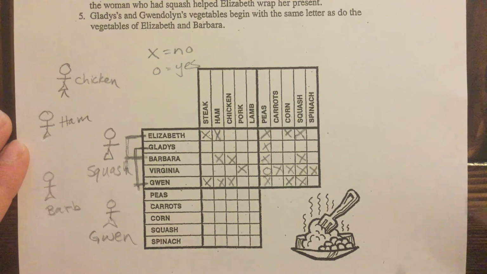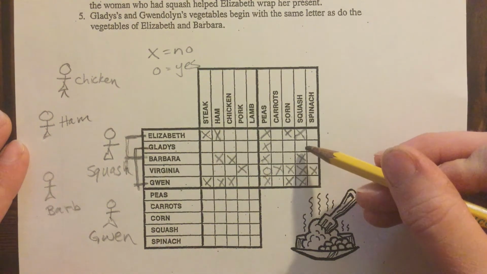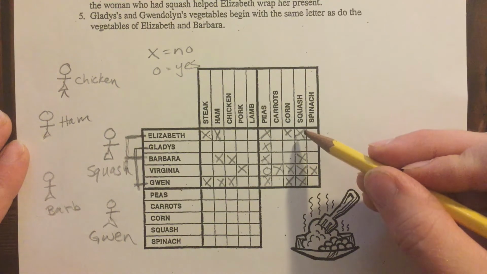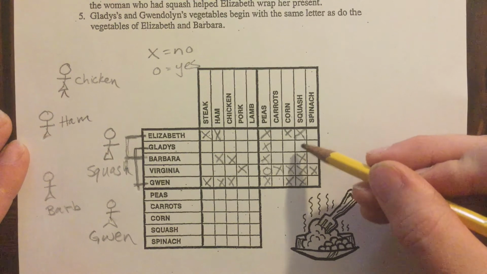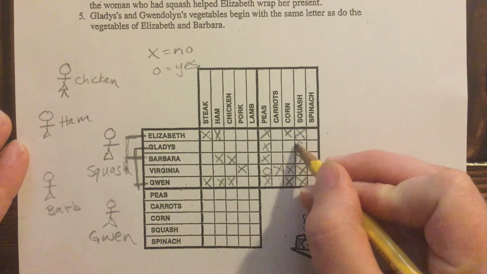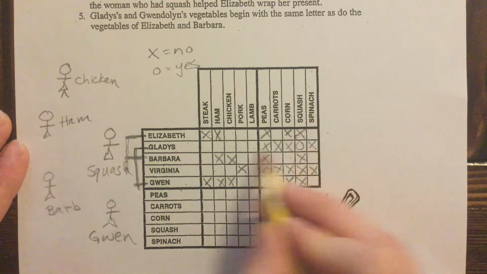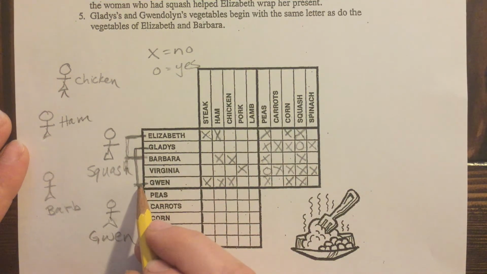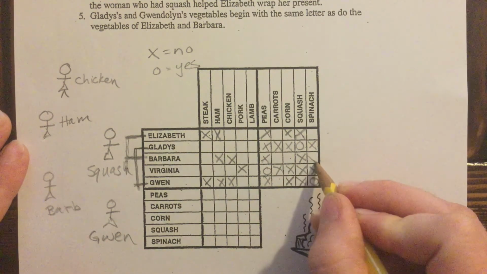Which means if you look closely, we have another O. We've crossed squash off for Elizabeth and Barbara and Virginia and Gwen, which means Gladys is the only one that can have squash. So I'm going to X across because she didn't have any other vegetables. And if Gladys had squash, then Gwen has to have spinach because it also starts with an S.